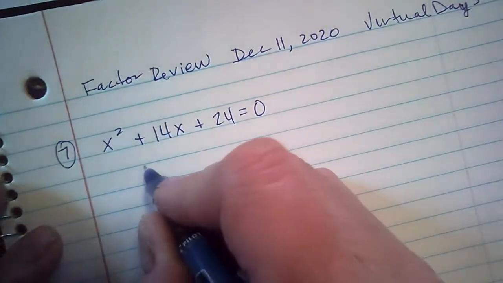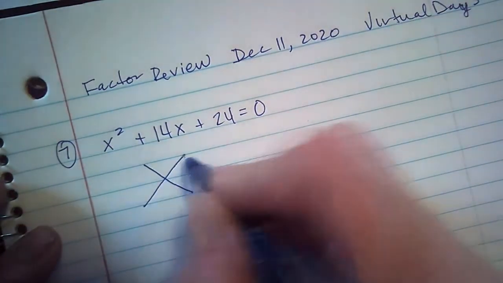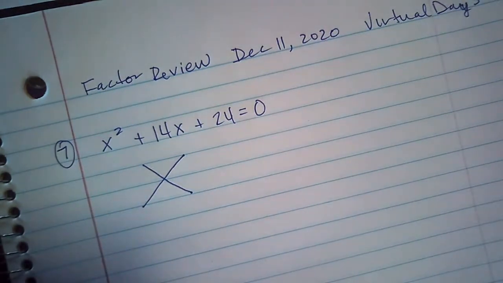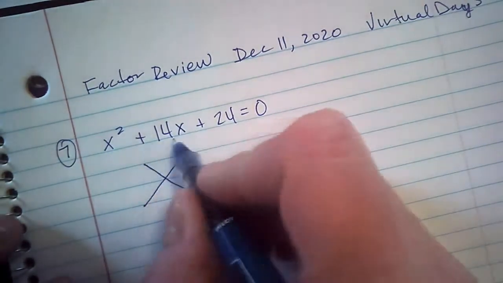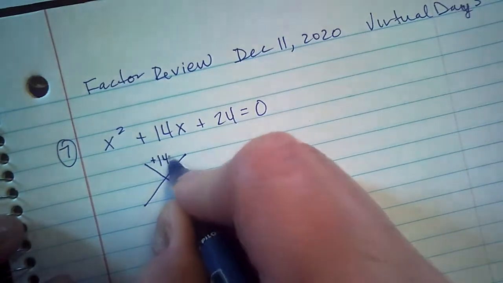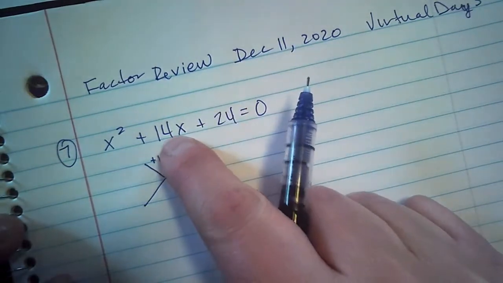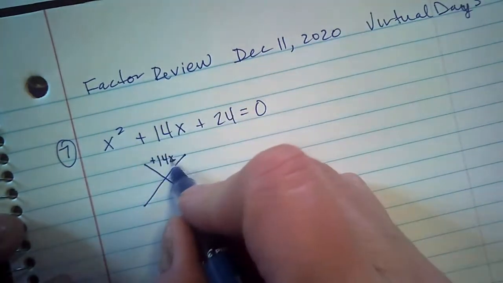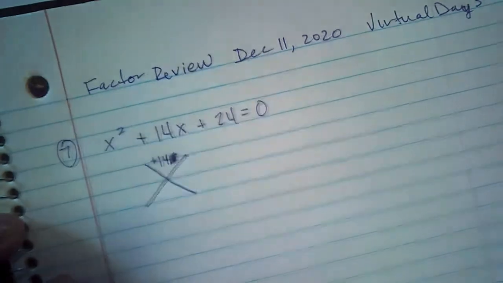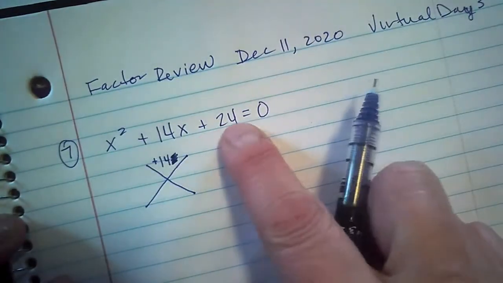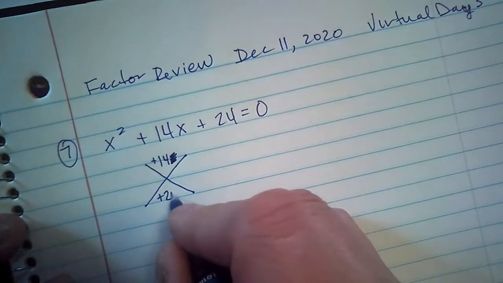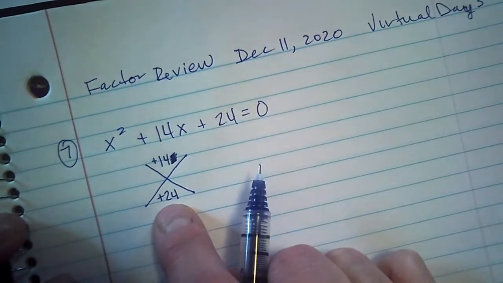So like the fella in the video says, you make an X. Now the X is simply an organizational tool to help you with thinking. You're going to put positive 14 here, so this linear term, your middle term with the x. Whoops, I don't want the x in there. That was a boo-boo. I want the 14 there. And then I want the 24, and I'm going to put the sign in here. My constant goes down here.